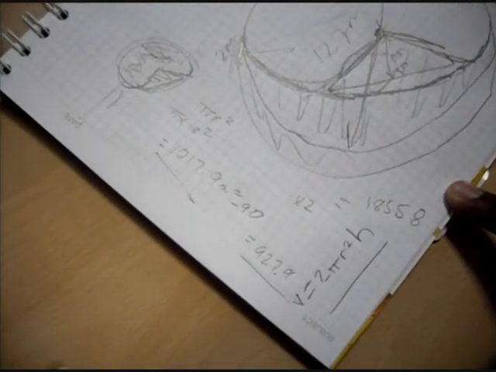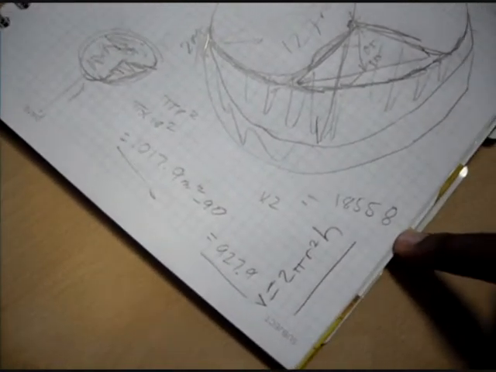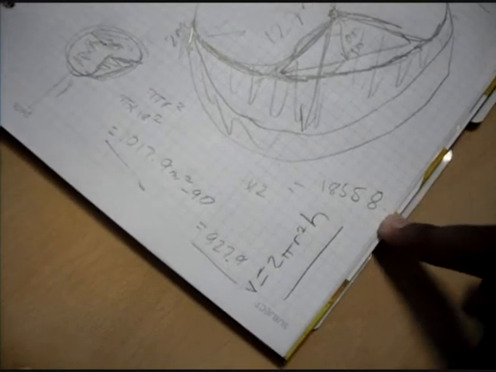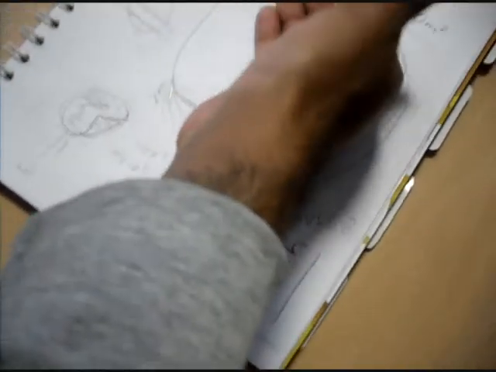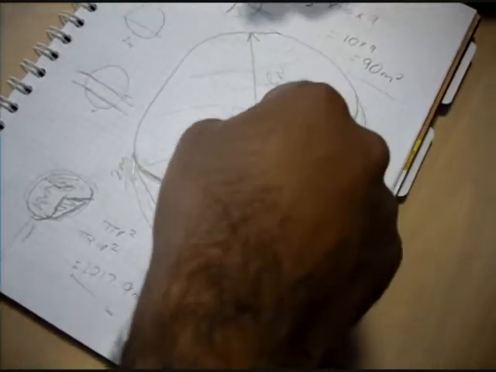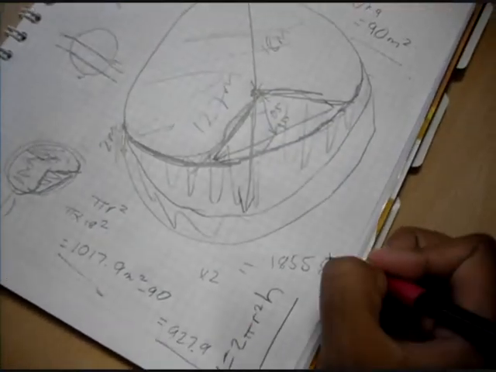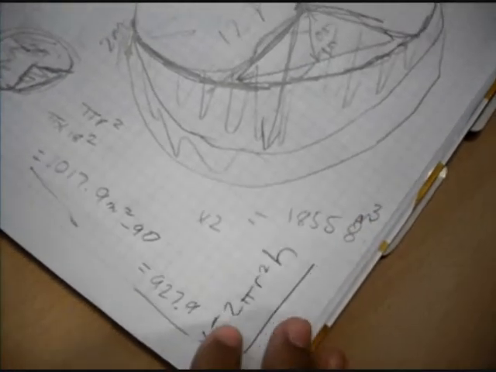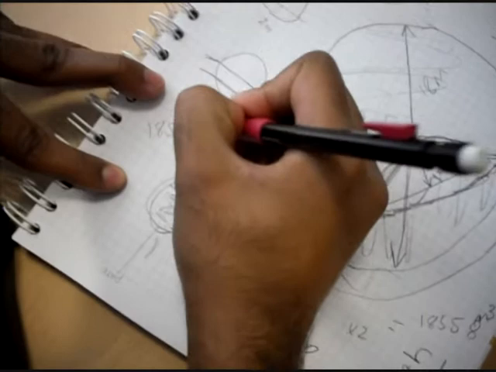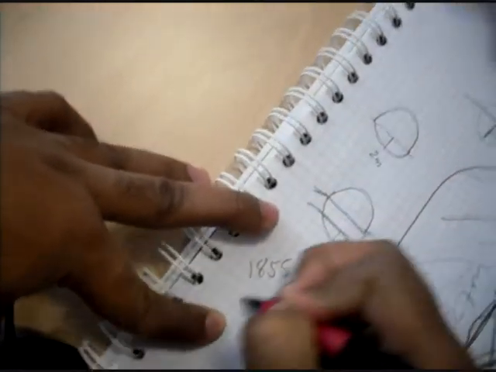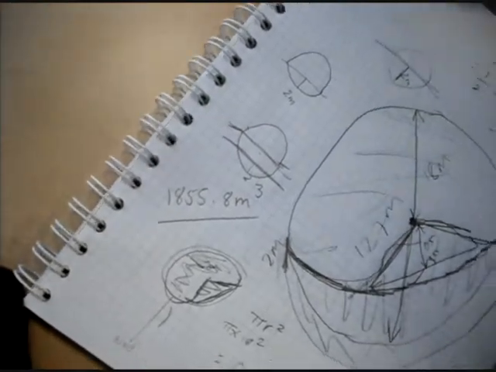I think it would become meters cubed then? Yes, it will be meters cubed, because we've done surface area in meters squared, times 2 meters, which is meters cubed. So the volume of the lake comes out in the end to be 1,855.8 meters cubed. Problem solved.